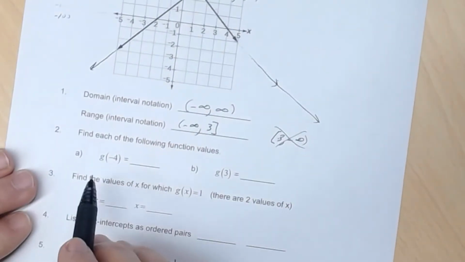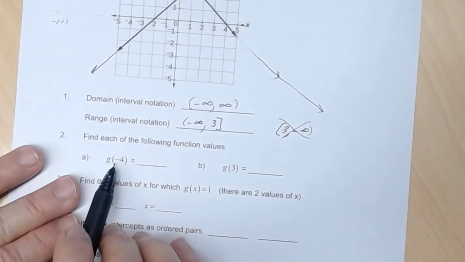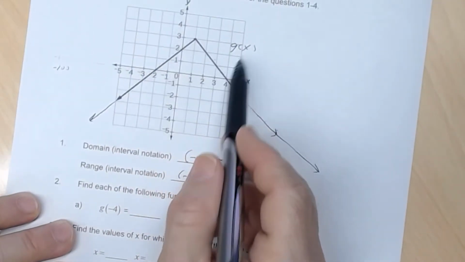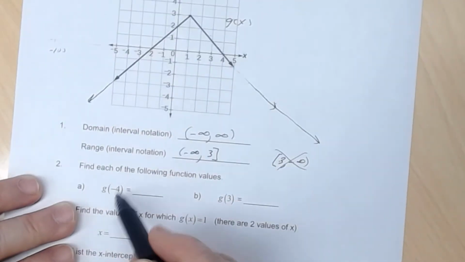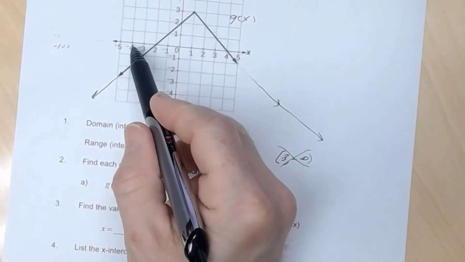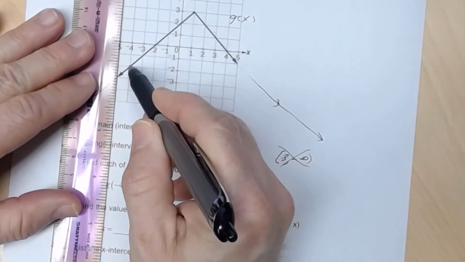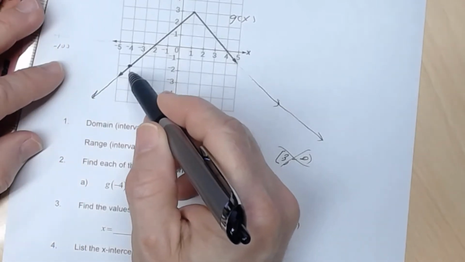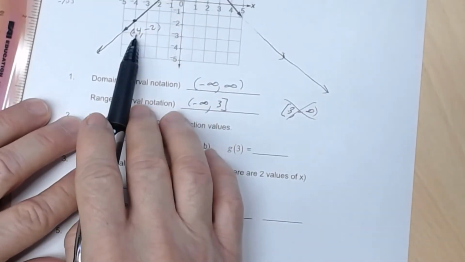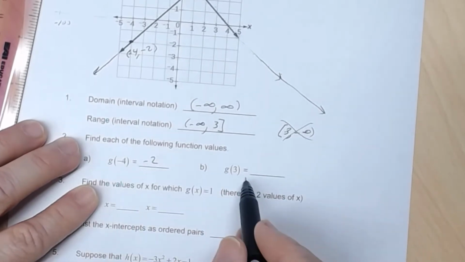Okay. All right, number 2, you want to find the function value g of negative 4. Remember what this means: this is g of x, so x in this case is negative 4. So you're asking, what is the y value when x is negative 4? So you locate negative 4 on the x-axis. You look at the point associated with it. That's this point right here. And it's a good idea to label that point. Well, that point is negative 4 comma negative 2. And so the question is, when x is negative 4, what's the y value? Well, the y value is negative 2. So that goes here. All right, g of 3.